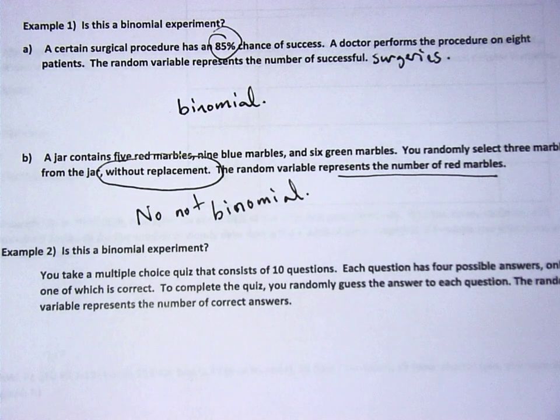There's a fixed number of trials, but there's 10 questions and 4 possible answers for each question. Wait, and then, so isn't that in each one test? You take a multiple choice quiz that consists of.